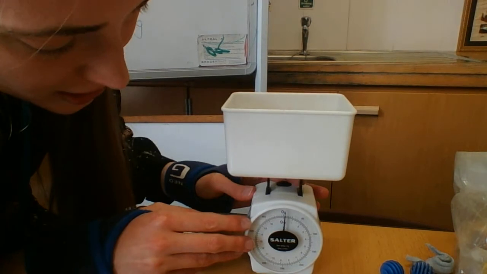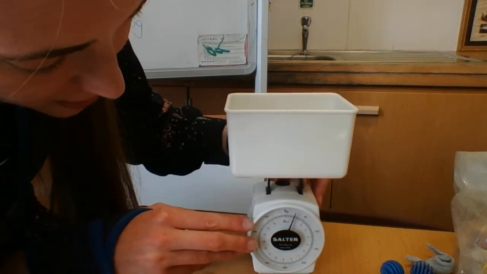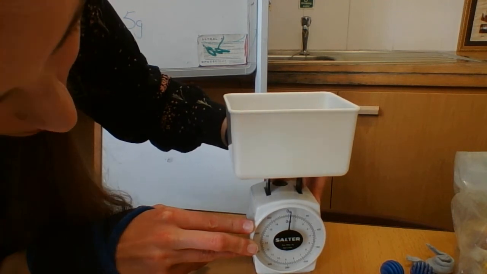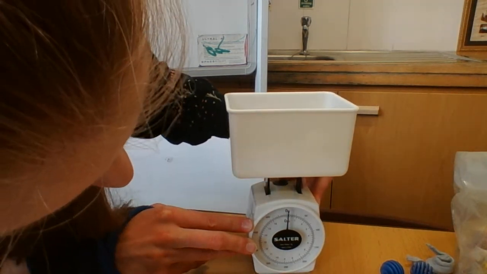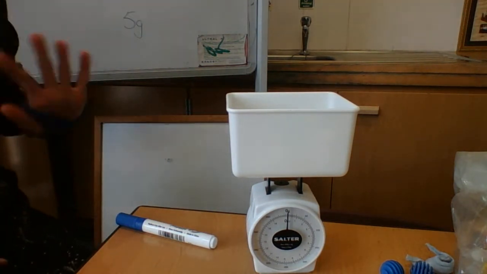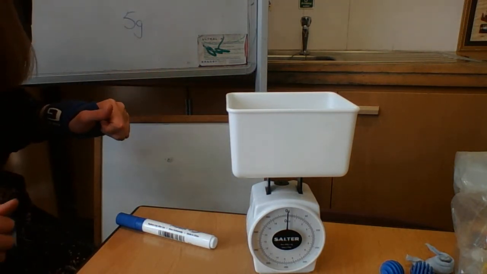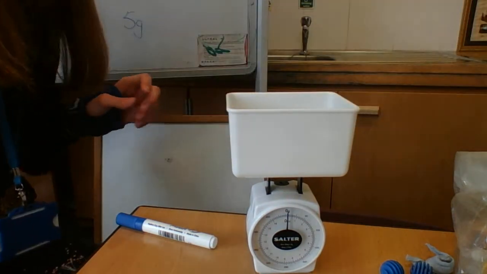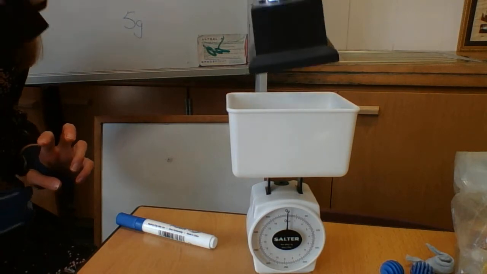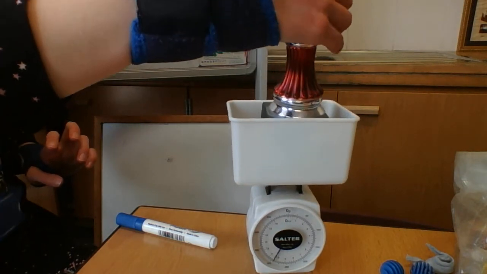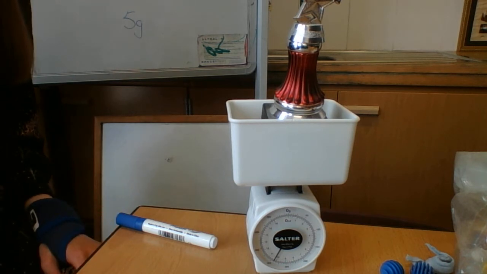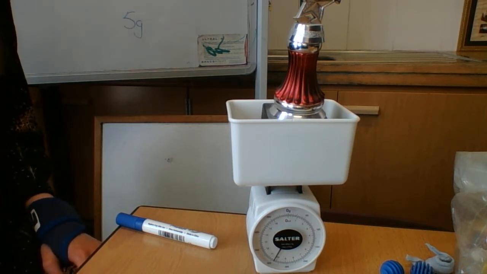It doesn't really work at an angle, but we'll go with it. And then I need to calibrate this to 0. Are we at 0? Yeah, there we go. So there is 0. Okay, are we ready? First thing we're going to weigh is this trophy. Okay, so let's find out what the weight of the trophy is. So pause the video, see if you can work that one out.